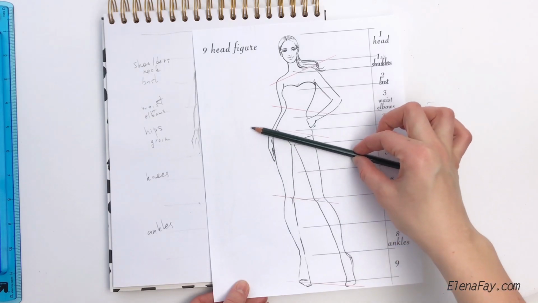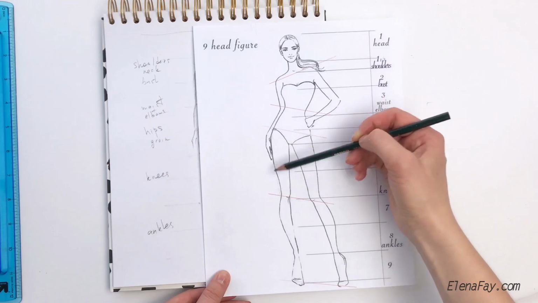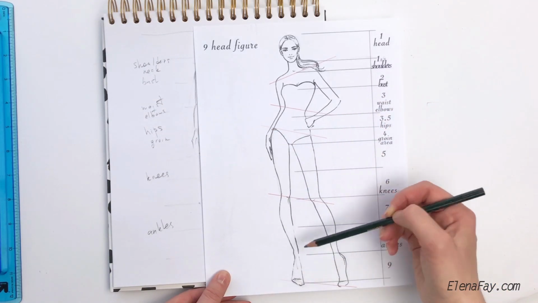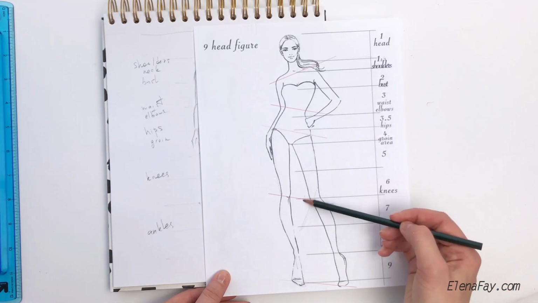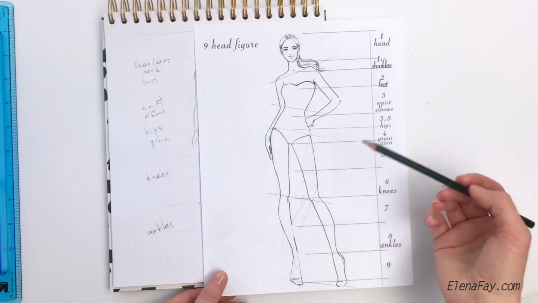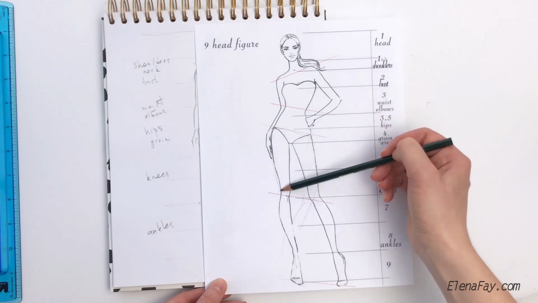And the hips, knees, and ankles will be on the lines that are parallel to each other. The leg of the high hip will be the supporting leg, and most of the times it will be right on the balance line or very close to it. And this leg you can draw in different positions. You can draw it like this, or you can bend it.